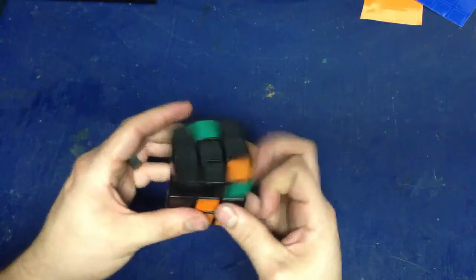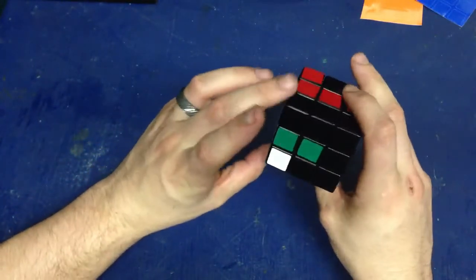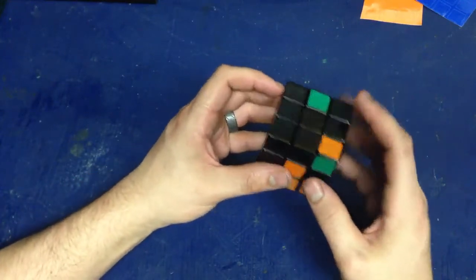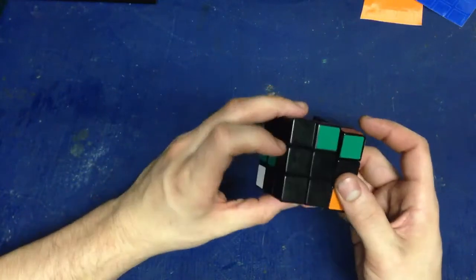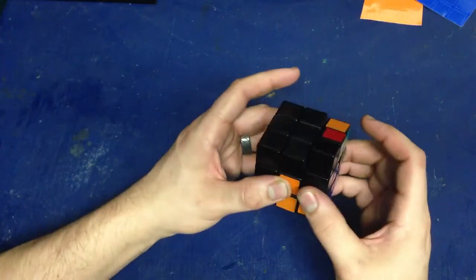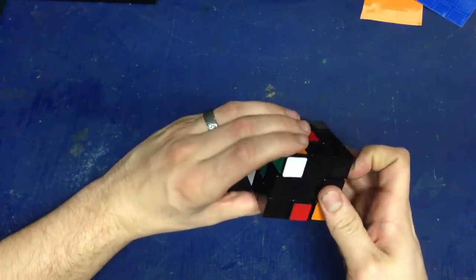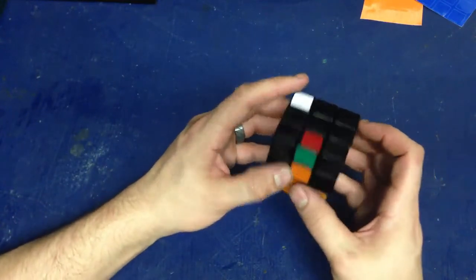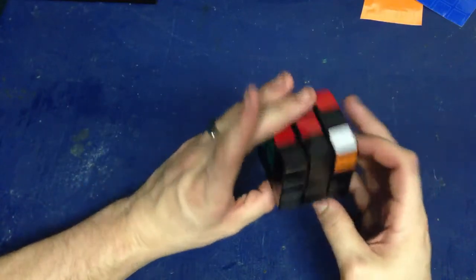One second, let me set this up. So here, we see now that it belongs in the back left slot. So what we're going to do is put it right here, and we're going to start in the same way we do with the R's, but in this case we're going to do it with L's. So L, U prime, L prime, U, L, U, L prime. And that quickly alters the orientation of the edge as well. So it's just a mirror of the other one, and that keeps it on top.